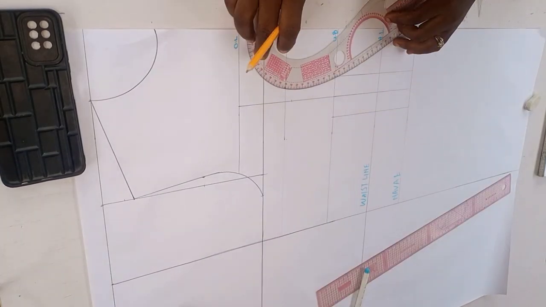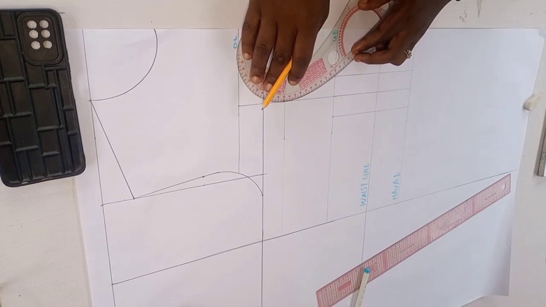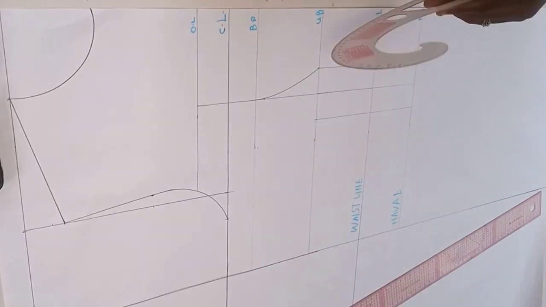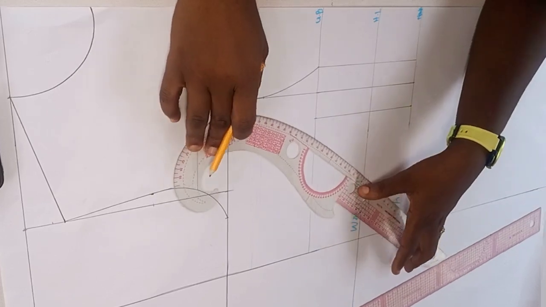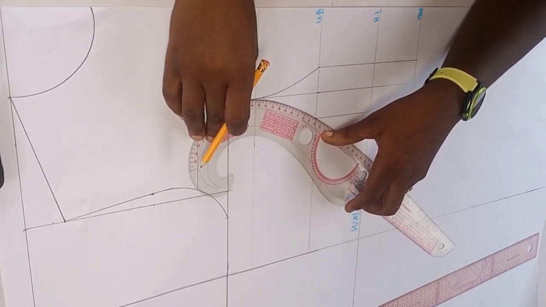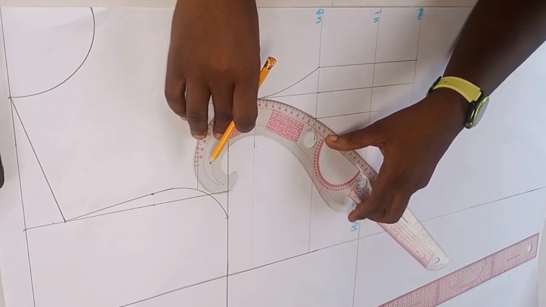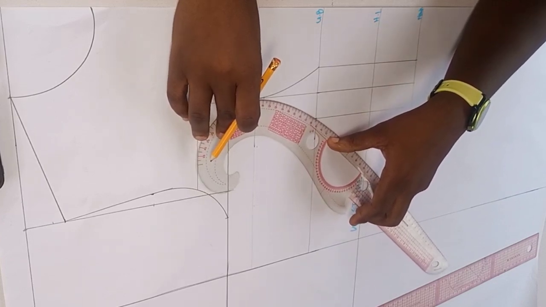Now I'll connect my under bust tightening to my bust point. That's the 1.25 connected to my bust point. I'll also connect the other side with my curved ruler, from the under bust to my bust point. That's the 0.5 inches we came down at the bust point, and I'll connect it to that point.